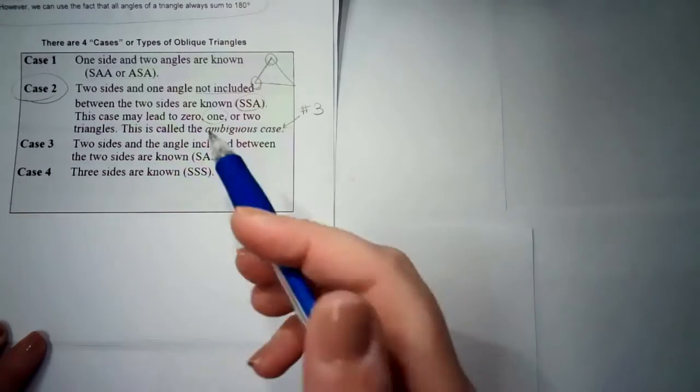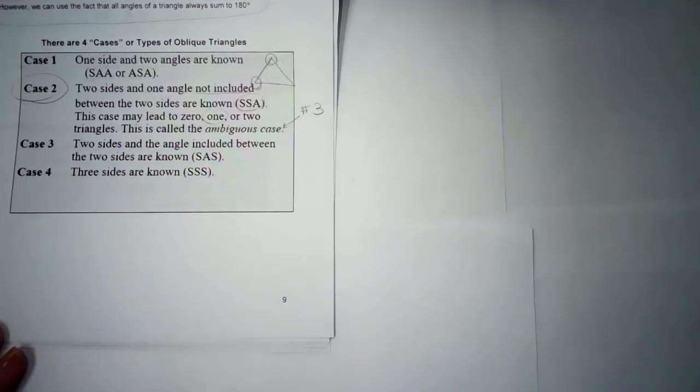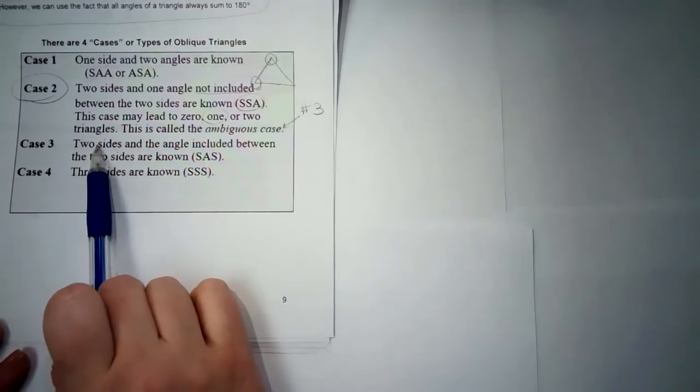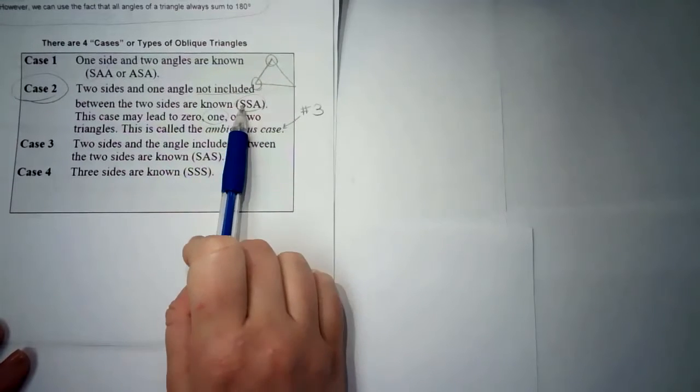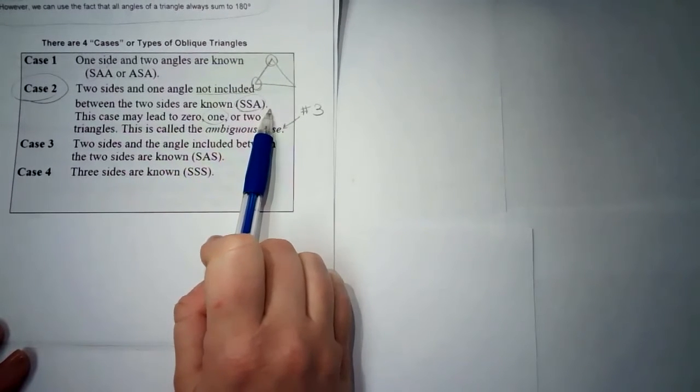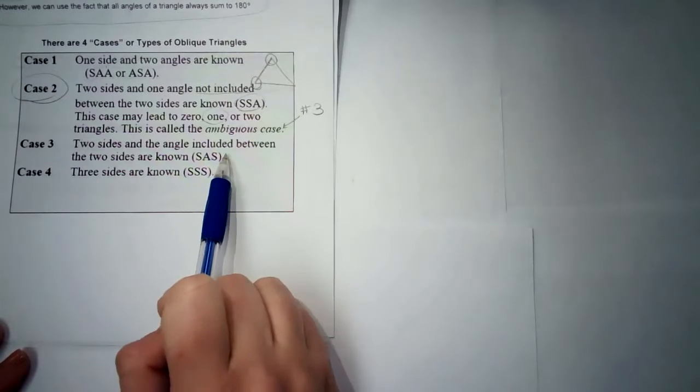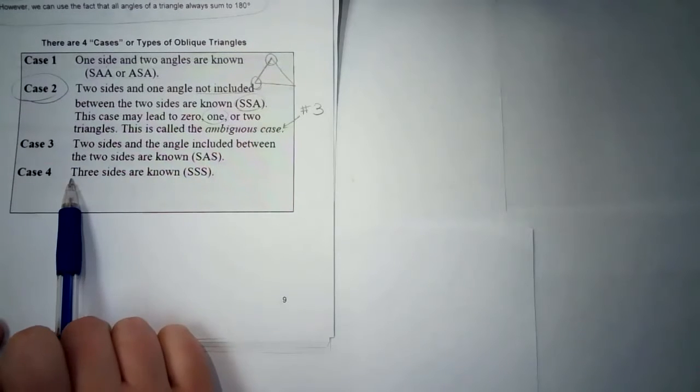Okay. So here's 100. All right. Cases 3 and 4. Case 3 would be two sides with the angle in the middle. See, it's different than this one. This angle is not included between the two given sides. This one is. And then case 4 is that you have 3 sides given. You aren't even given any angles. You're just given side, side, side. Okay. All right. So 4 possible ways to get information to you.